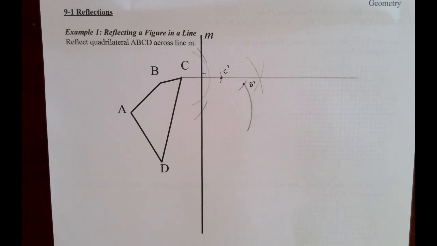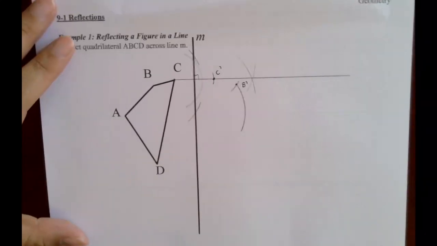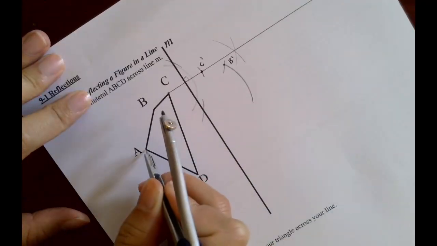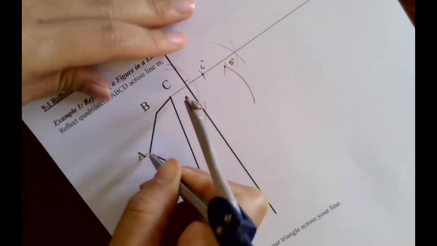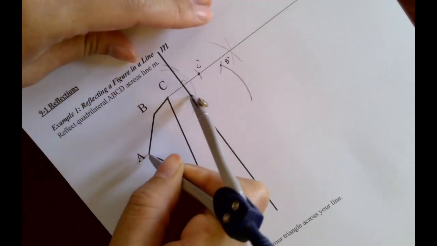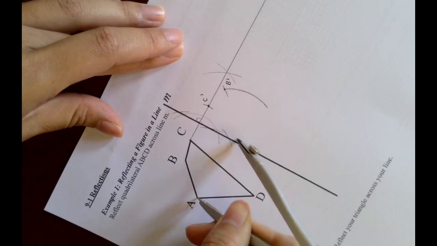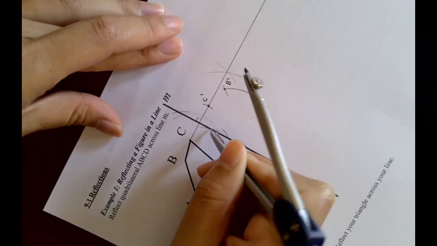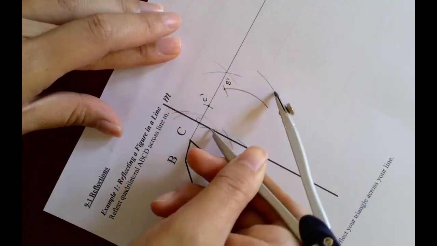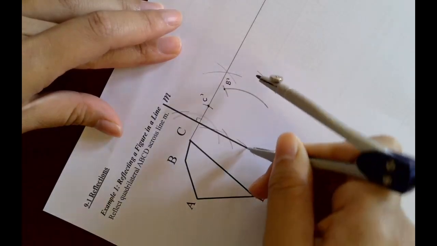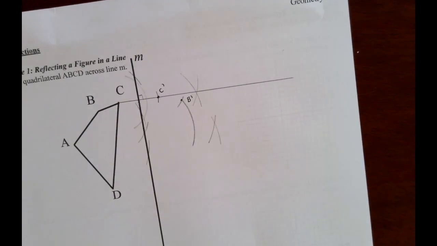I'm going to do the rest for A and D a little bit faster now. Then we're going to connect all of our dots. For A, open my compass so it crosses the line twice. Once here, once here. Moving to that intersection, cross, cross. So here is my new A prime.